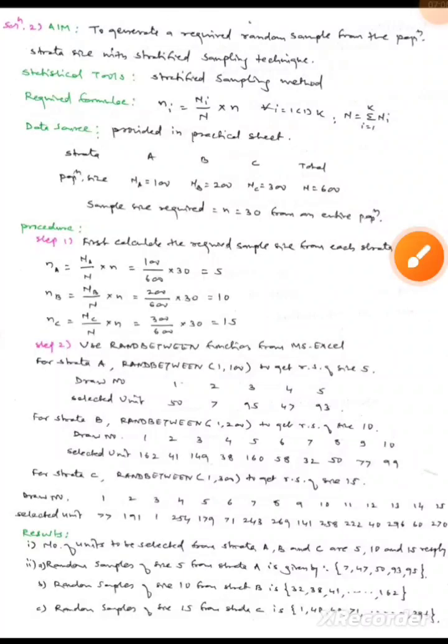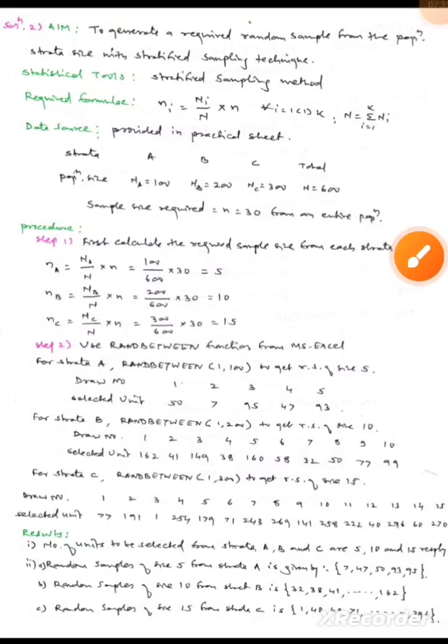And what about the third strata? In strata C, how many values are required? 15 values, and the strata size is 300. So use RANDBETWEEN 1, 300. Enter this and we get the first value. Drag it up to 15 so that I get 15 values. And what are those 15 values? See, these are the 15 values.